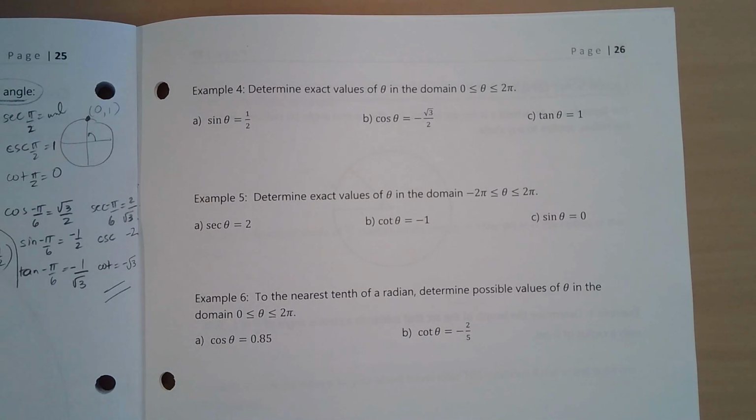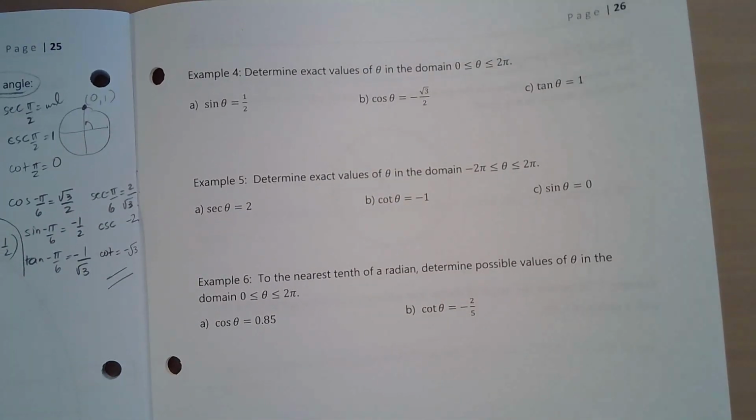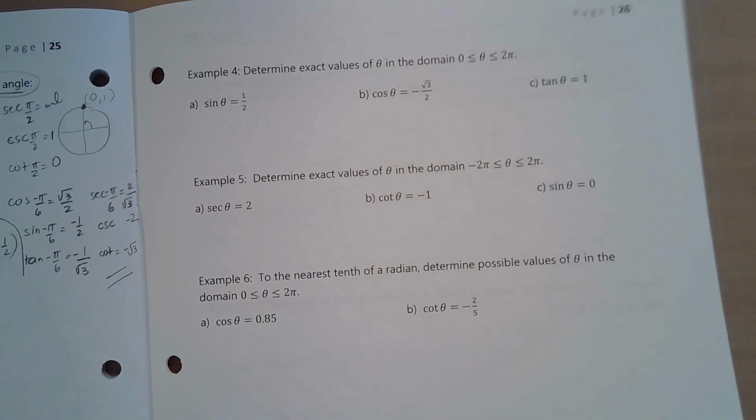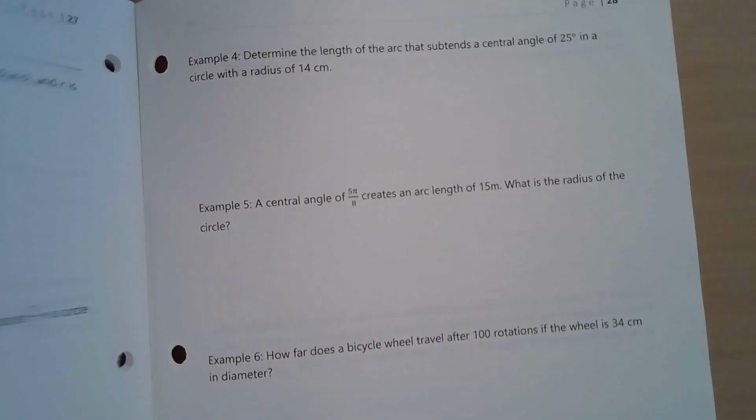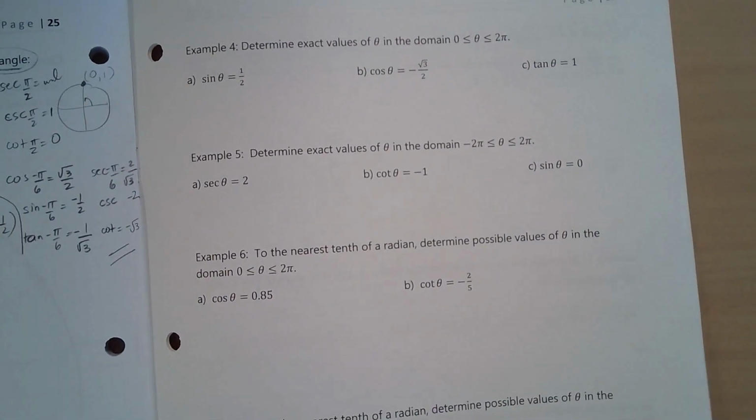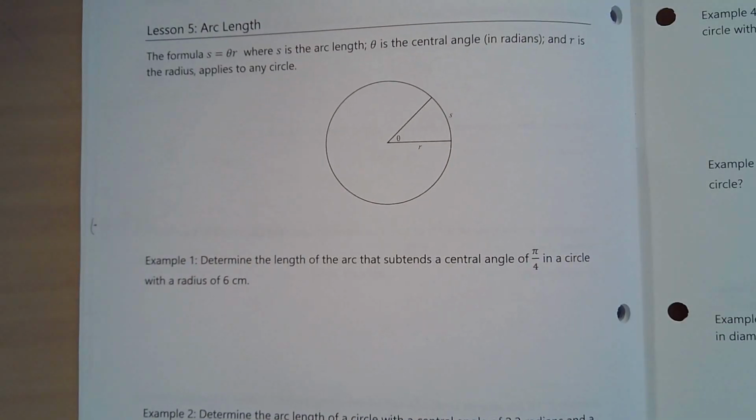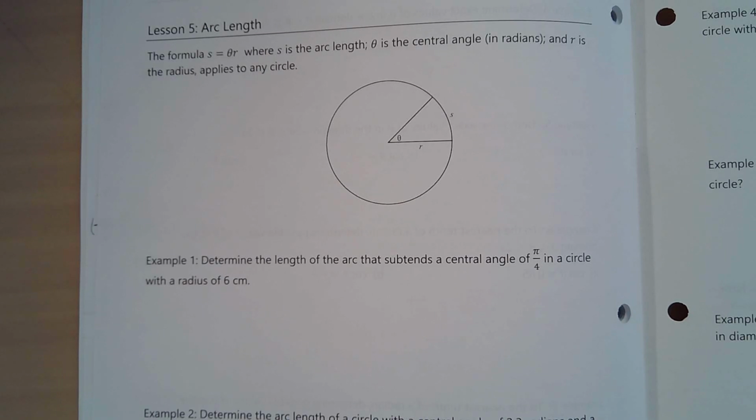Can we copy the notes down? Yeah, copy the notes down, read the notes. That's your homework. It's called flipped. And then tomorrow, we're gonna do a little bit of work in the classroom, and then if we can squeeze it in, we can do the arc length tomorrow. Is that okay? We're gonna give that a try.